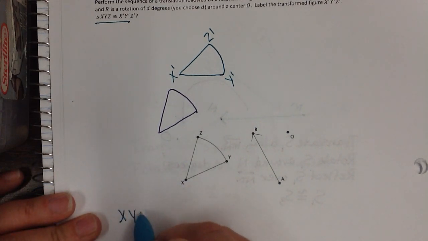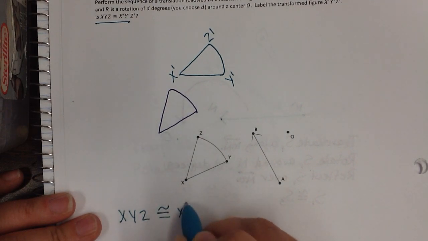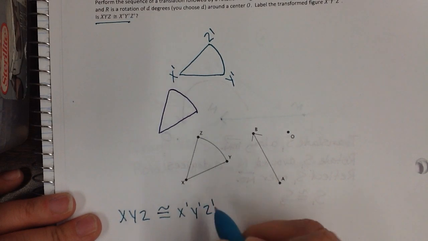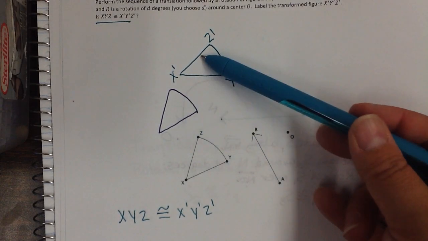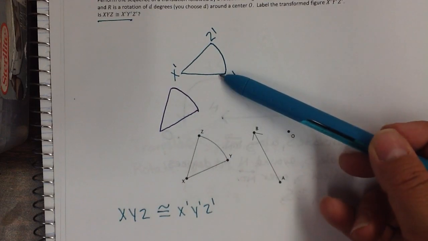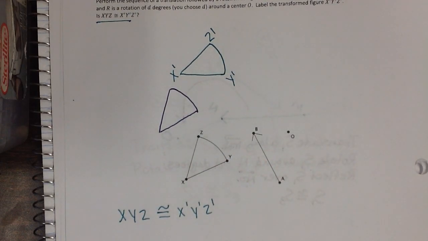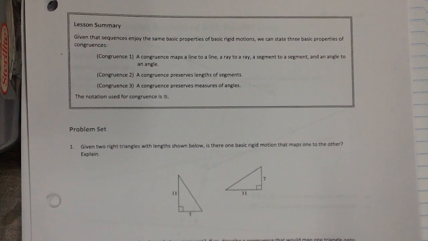XYZ is congruent to X prime, Y prime, Z prime, because we did two rigid motions and they preserve segment length and angle measures. Okay? And that's just what our lesson summary says here.